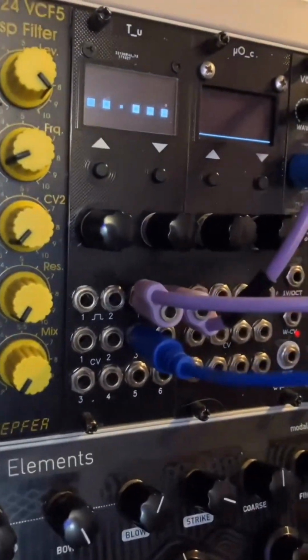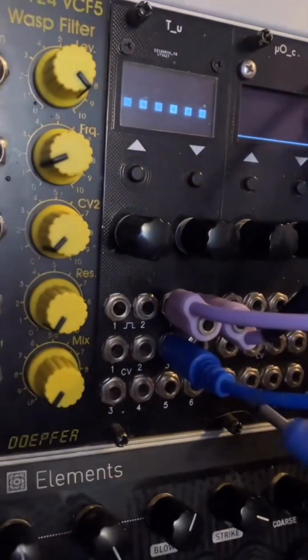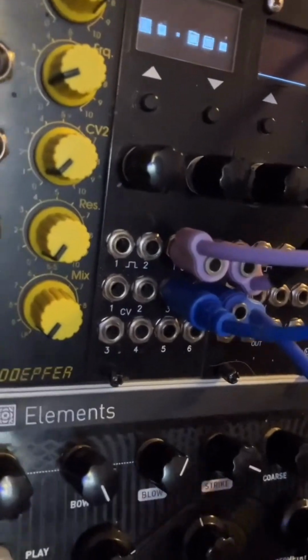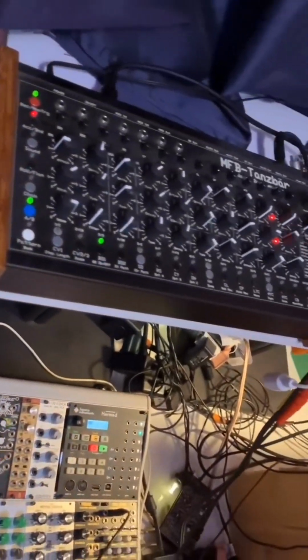One of my favorite things it does is called Euclidean rhythms, which are a mathematical way of constructing a groove. I've got 4 of its outputs, 5 of them actually now, controlling the inputs of this drum machine over here.